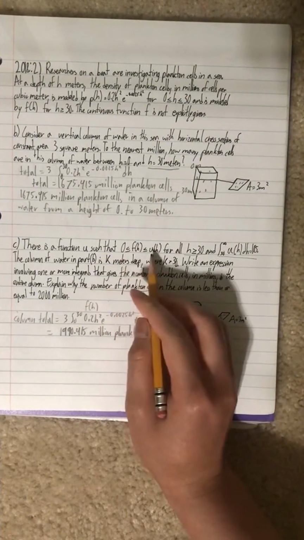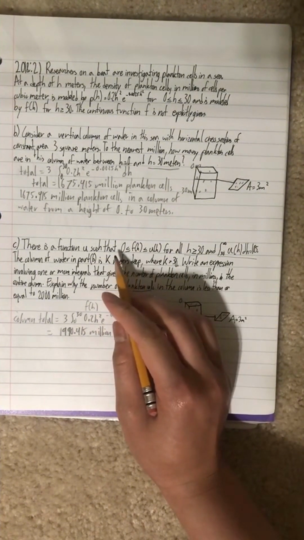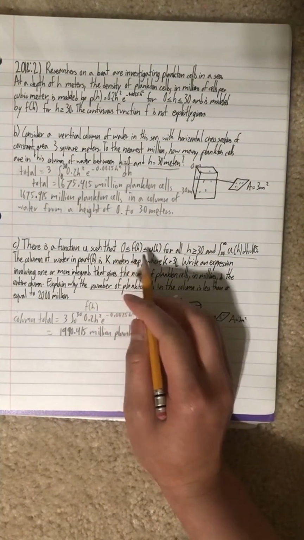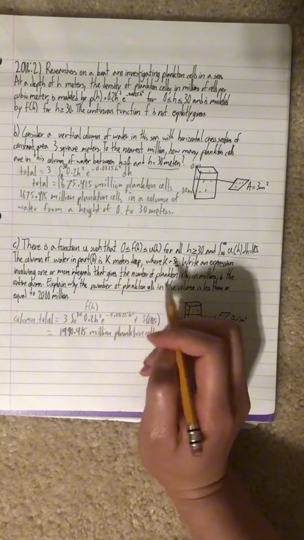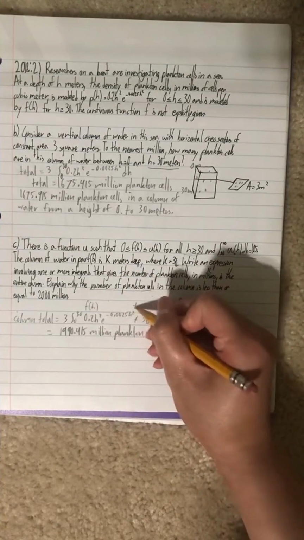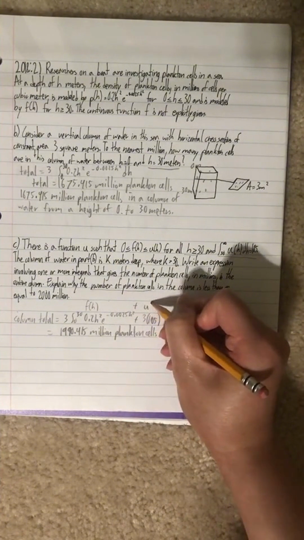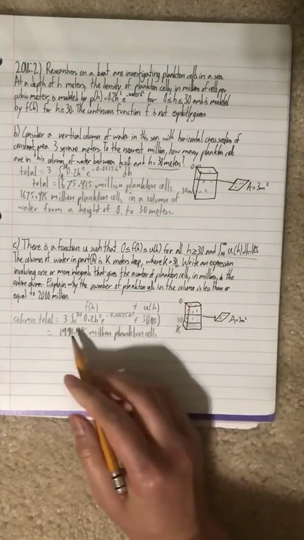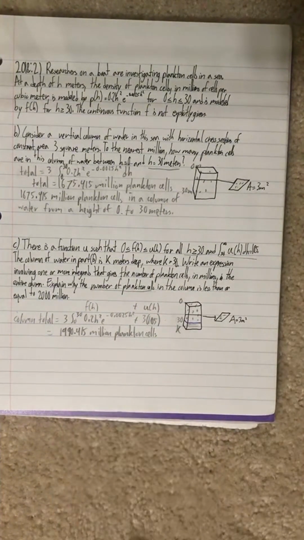Since f of h is greater than or equal to 0 and u of h is greater than or equal to f of h, we can add the two parts to get the total number of plankton cells.